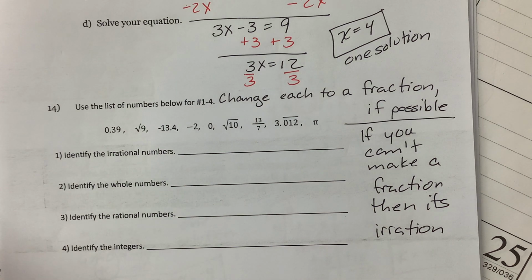Remember, you can put whole numbers over 1. So if you have like 7, you can make it a fraction 7 over 1. If you have something like 27, you could make 27 over 1. Negative 3, you could make it negative 3 over 1. All the integers can be put over 1 and then they turn into fractions.